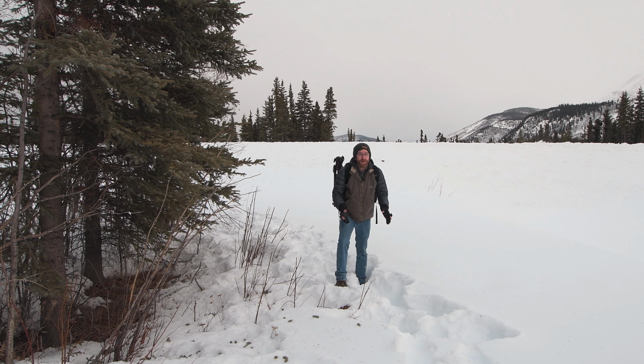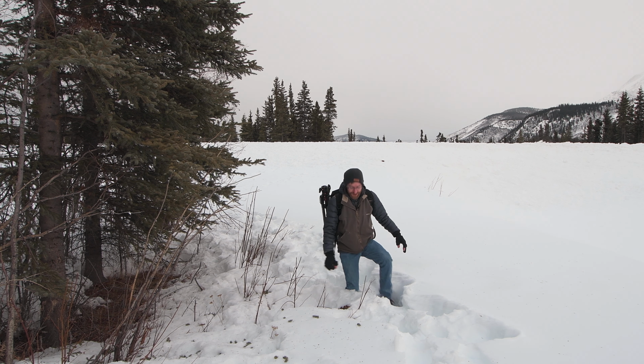So these tracks are already in my scene, which I don't mind because they are animal tracks, so it adds to the element of kind of the wild wilderness out here. So I'm just kind of using them to mask my own human tracks because they're real deep and real big. But the snow, as you can see, is also very deep. So I'm having a little bit of a hard time walking through here.